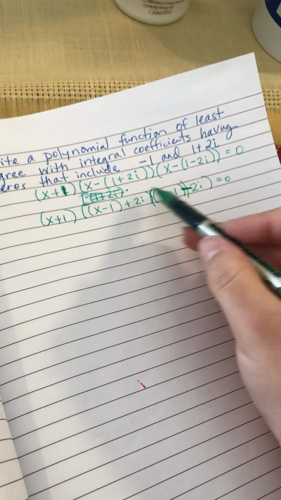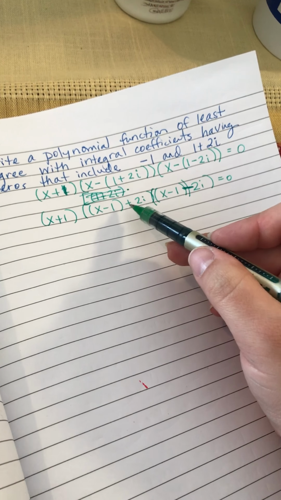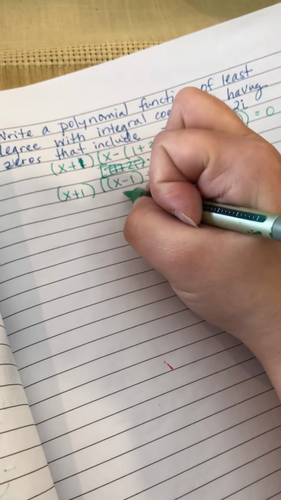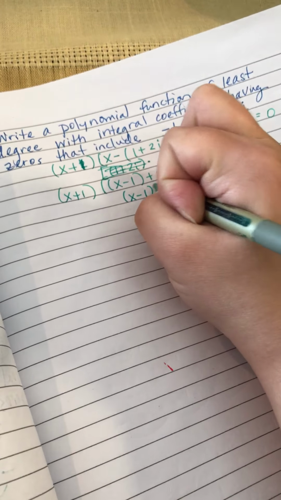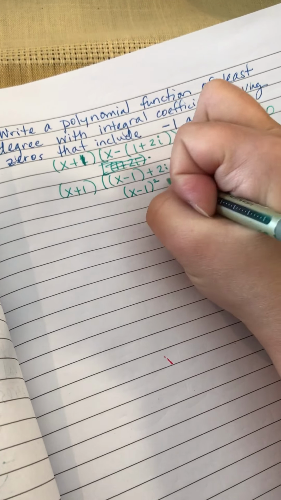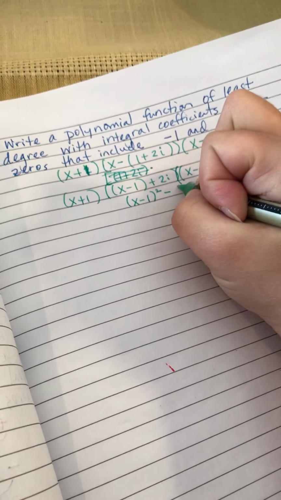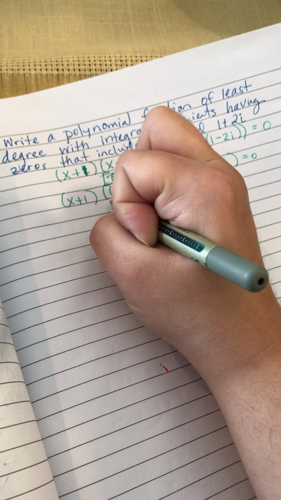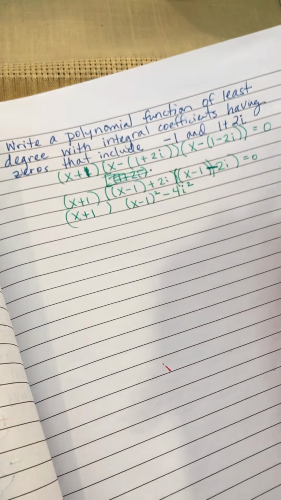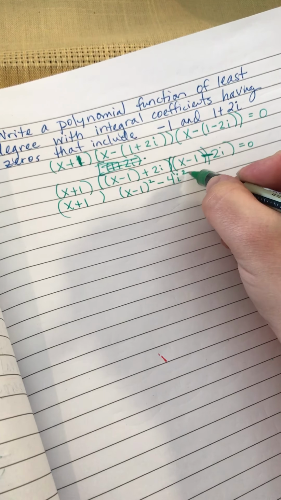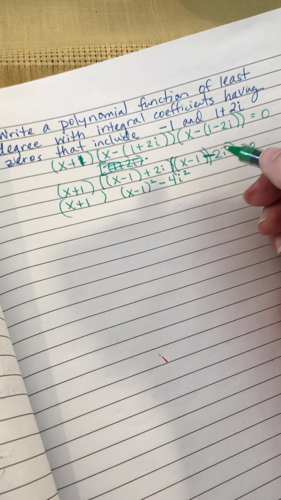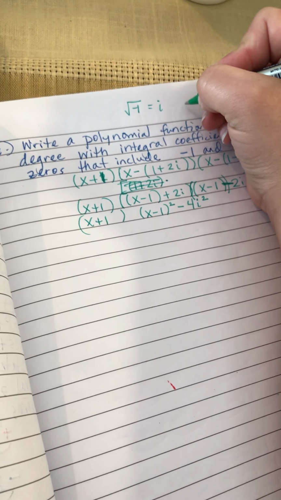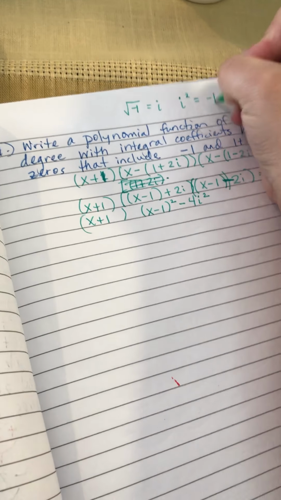Okay, so then they say that this is the product of difference of squares. So when we change it up, we're going to have x minus 1 squared minus 2i times 2i is 4i squared. And then we're going to change the i squared to a -1, because if the square root of -1 equals i, then i squared equals -1.